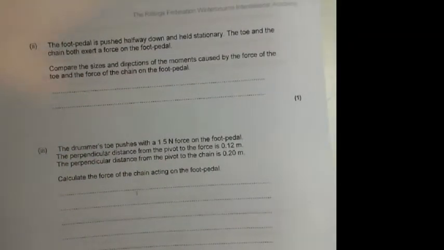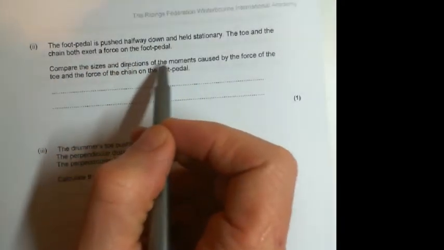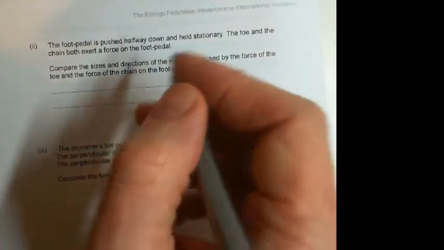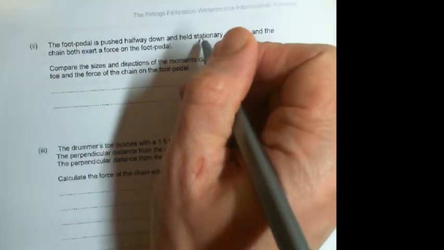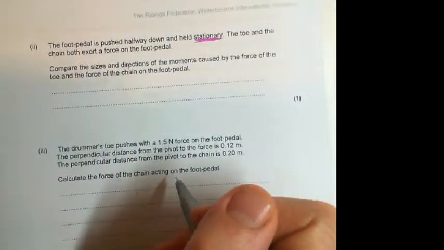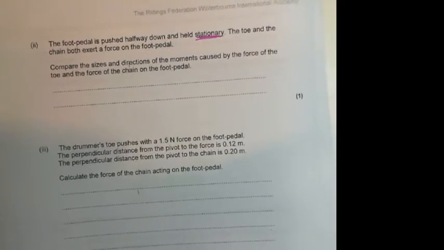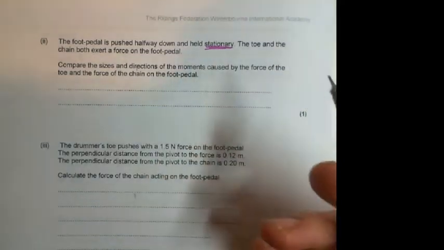Foot pedal is pushed halfway down and held stationary. The toe and the chain both exert a force on the foot pedal. Compare the sizes and direction of the moments caused by the force of the toe and the force on the foot chain. Okay, well the first thing you know is it's held stationary. Whenever I read a question I'm looking for clues like held stationary, in equilibrium, balanced, no acceleration. Those kinds of words tell me something about the moment or the force, depending on which one we're talking about. Because we're talking about moments here, and it's stationary, that means the moments must be balanced.